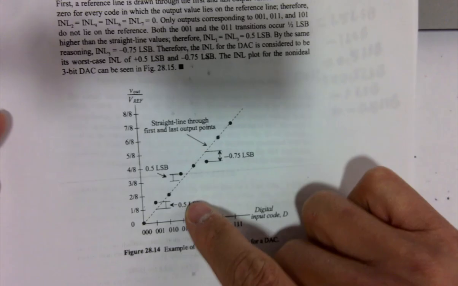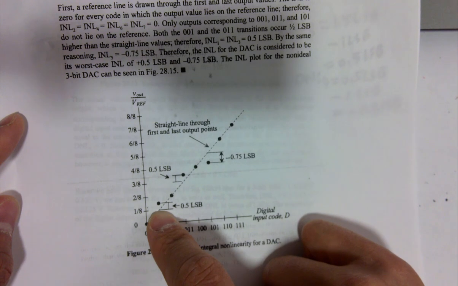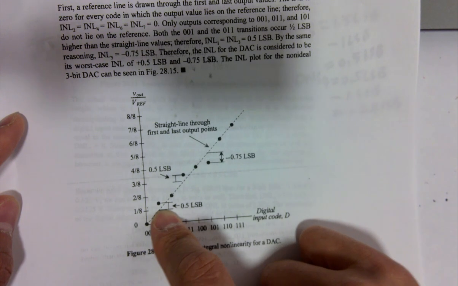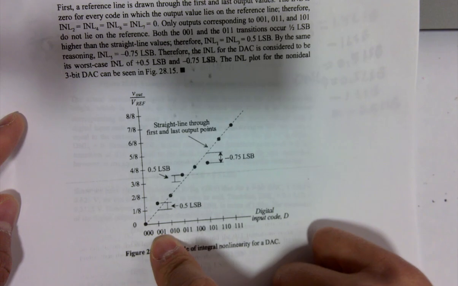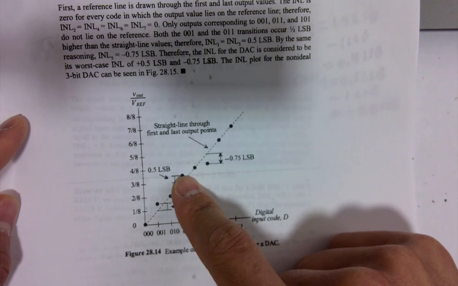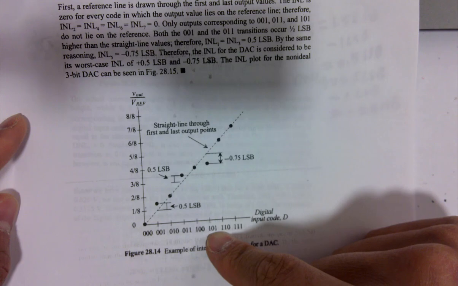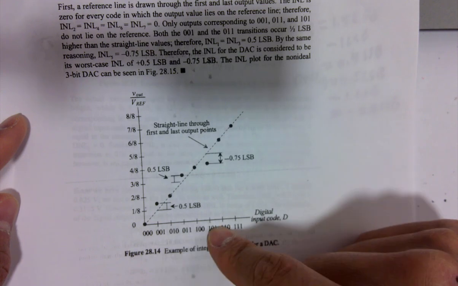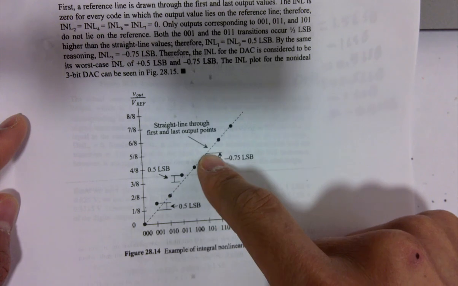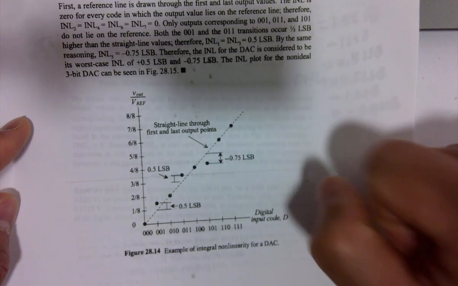So you can see here, this point is 0.5 LSB up compared to the point on the curve. So you're getting a 0.5 LSB NL, which is NL1. NL1 is 0.5 LSB. And here you got NL3, which is also 0.5 LSB. And this is NL5. For 5, you use this one minus the point on the curve, which is the negative value. It's a negative 0.75 LSB. Okay?